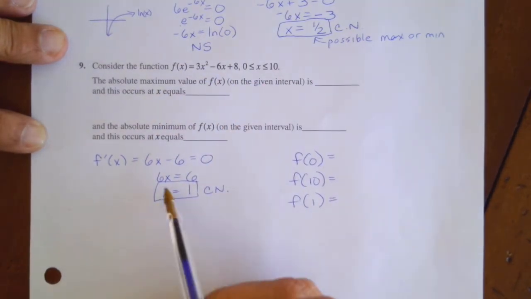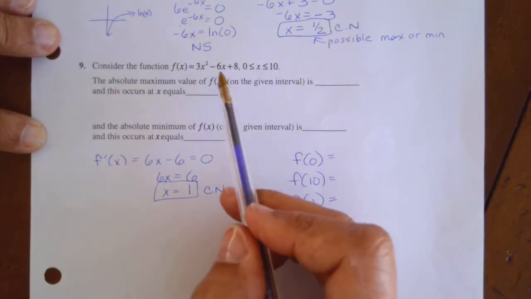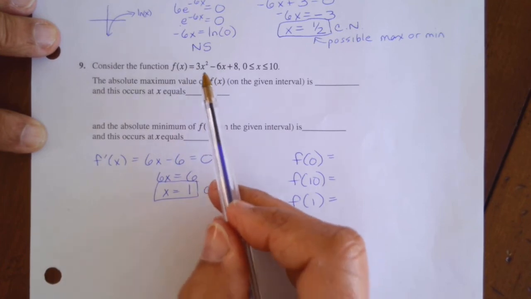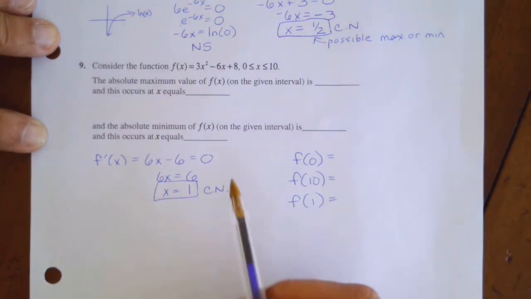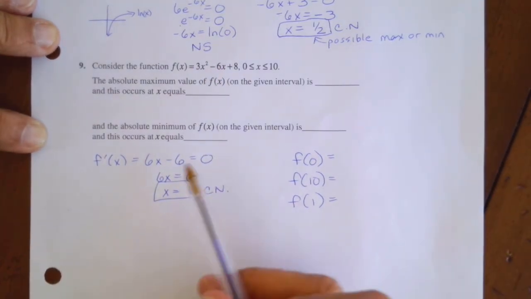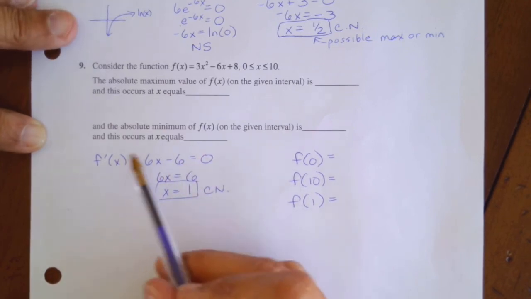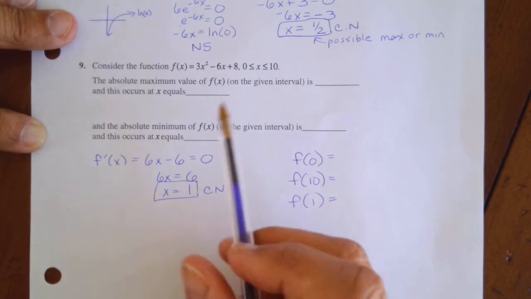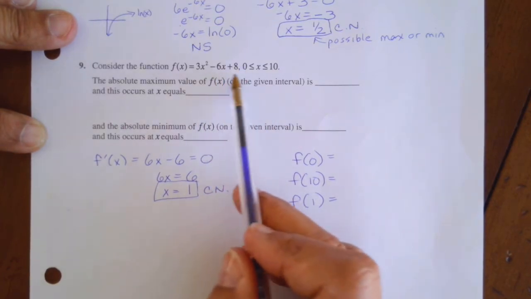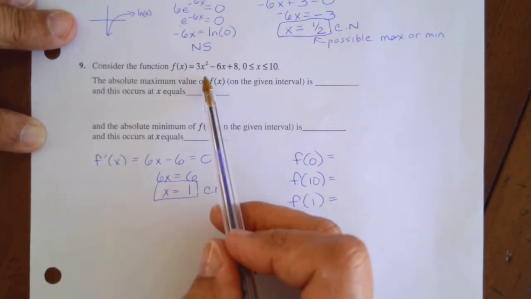Do not use the derivative to find y. You always find y with the original function. That's a very easy mistake to make, okay? The only time we're going to plug x into the derivative is if we're doing something with the derivative. But we're trying to find y. Y always comes from the function. All right, so put 0 in here.